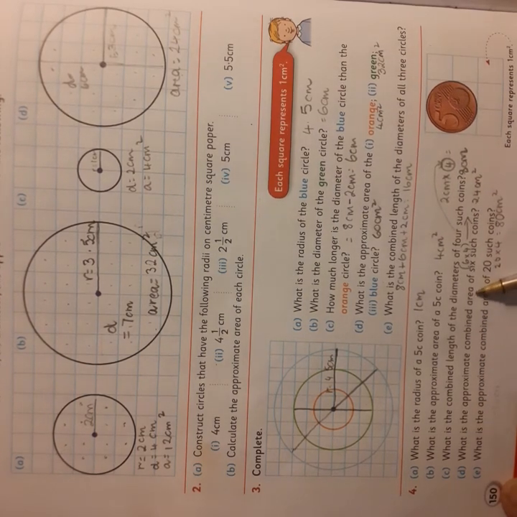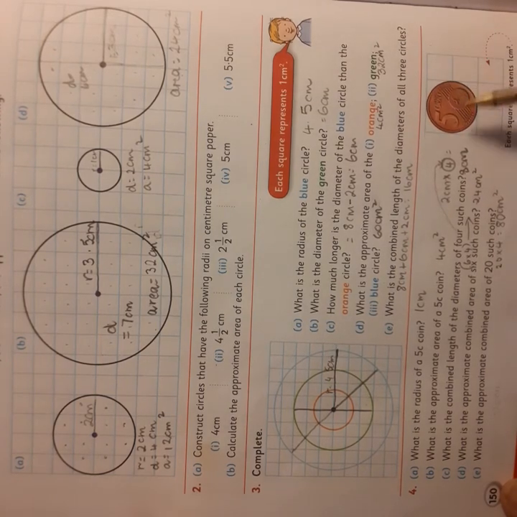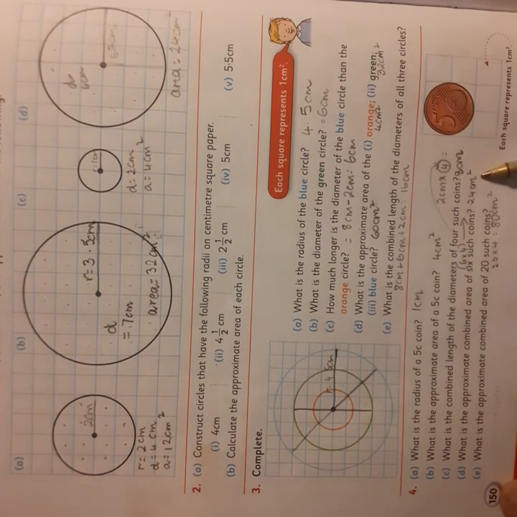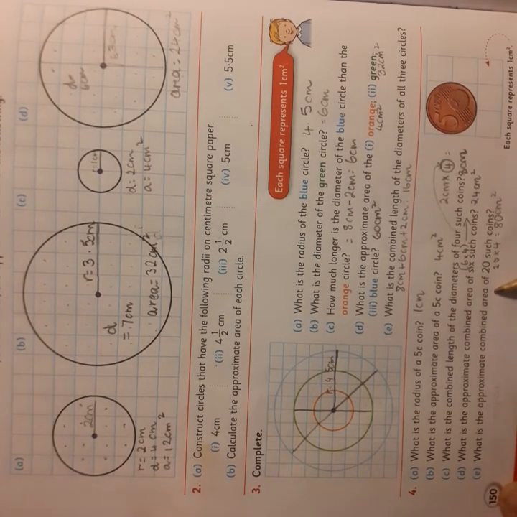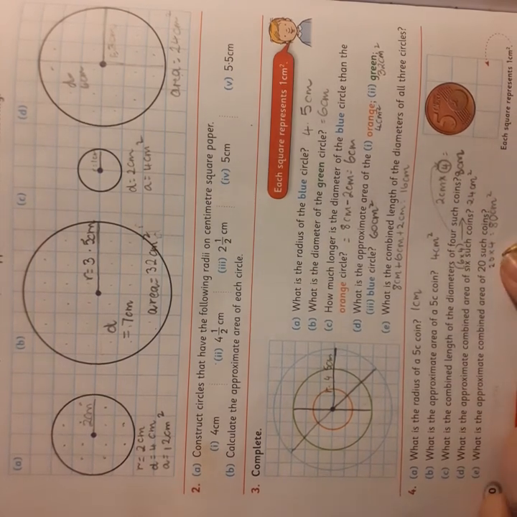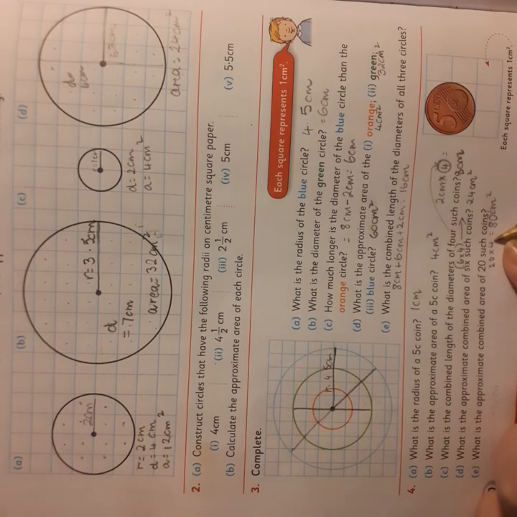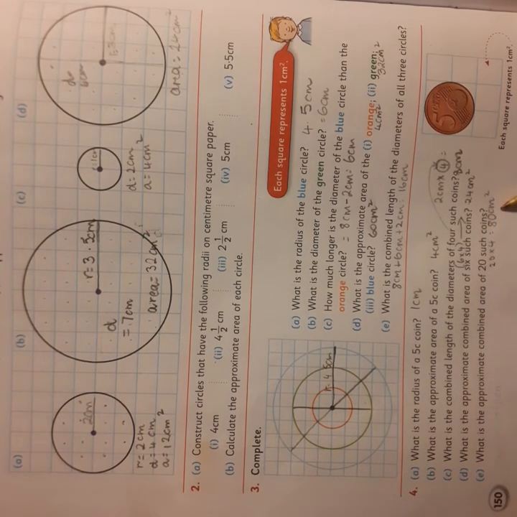D, what is the approximate combined area of 6 such coins? Well, we said the area of 1 is 4, so 6 would be 4 times 6, which would be 24 centimetres squared. And finally, E, what is the approximate combined area of 20 such coins? So it's 20 coins with an area of 4 would give you a total area of 80 centimetres squared.